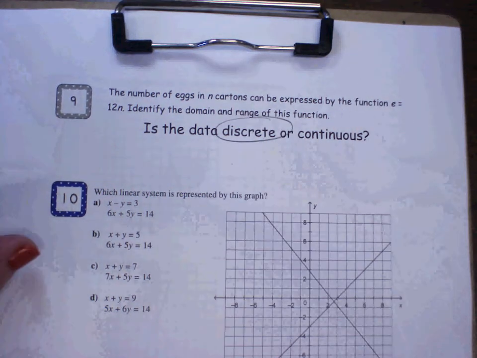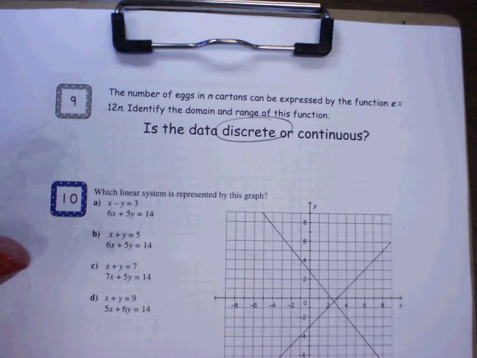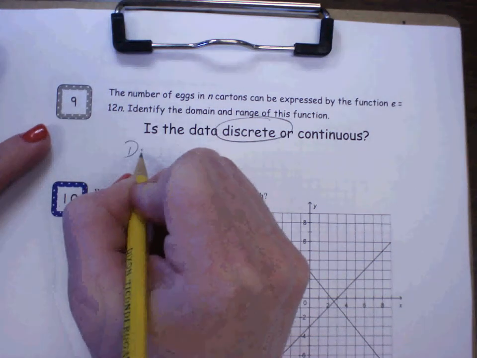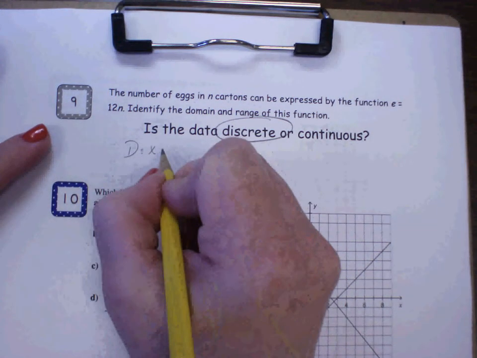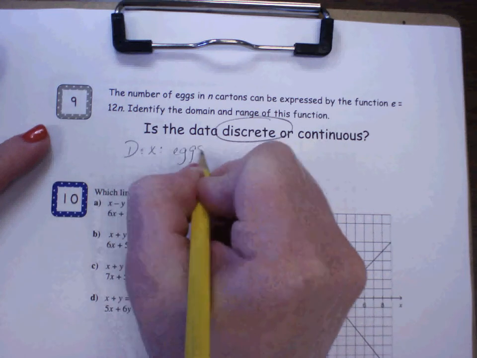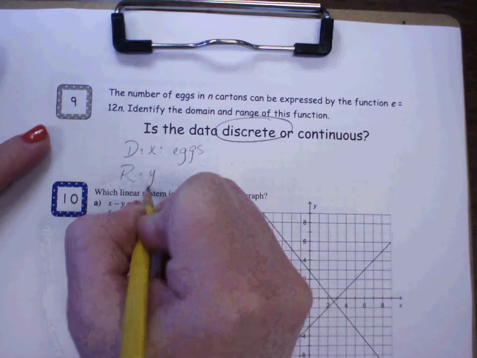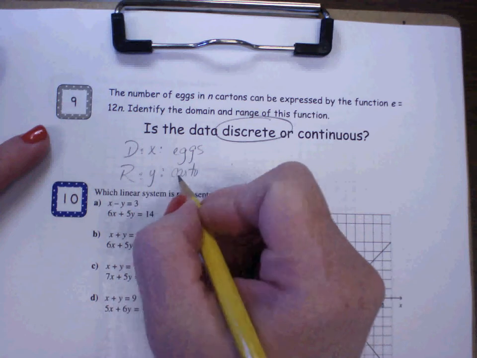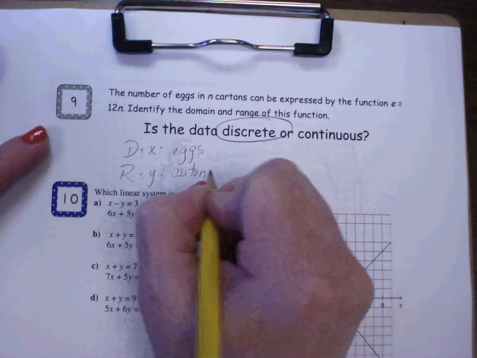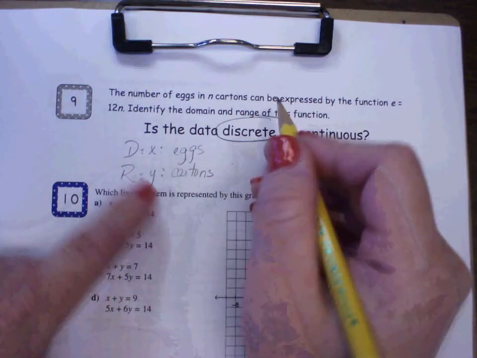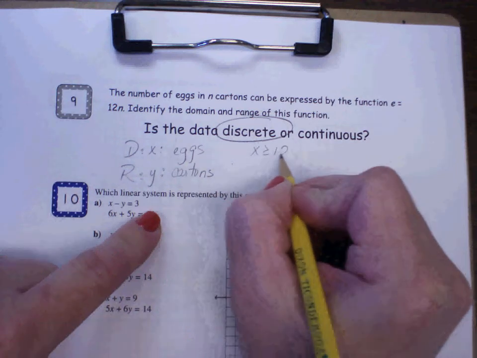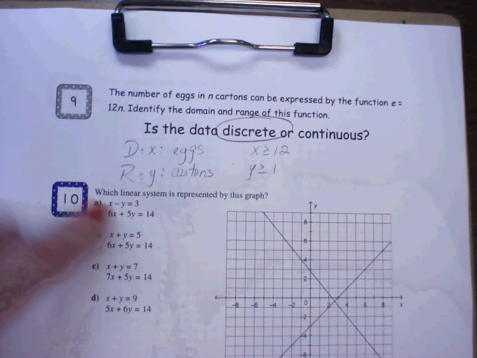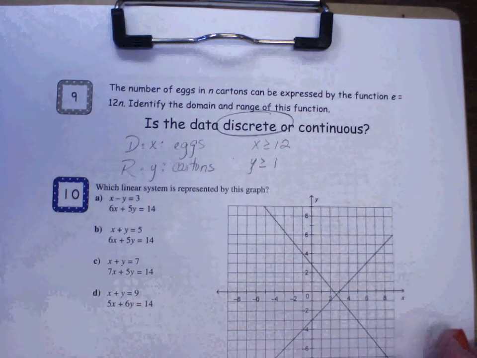Is discrete. You cannot have half of an egg and half of a carton, right? Your domain, which are your x's, is your eggs. Your range, which are your y's, are your cartons. So what is the domain? X has to be greater than or equal to 12, and Y has to be greater than or equal to 1.